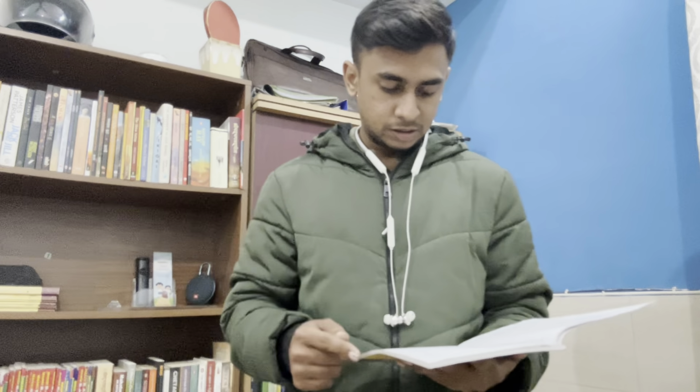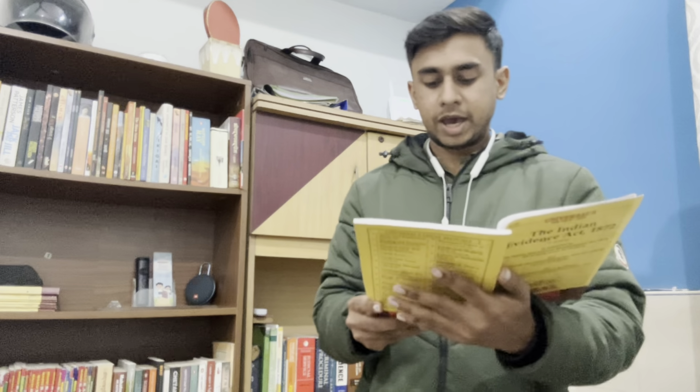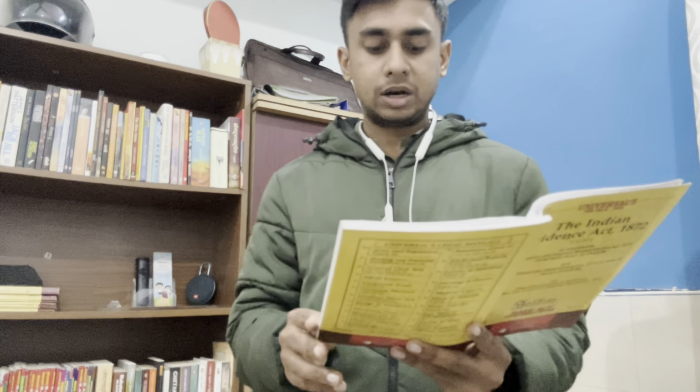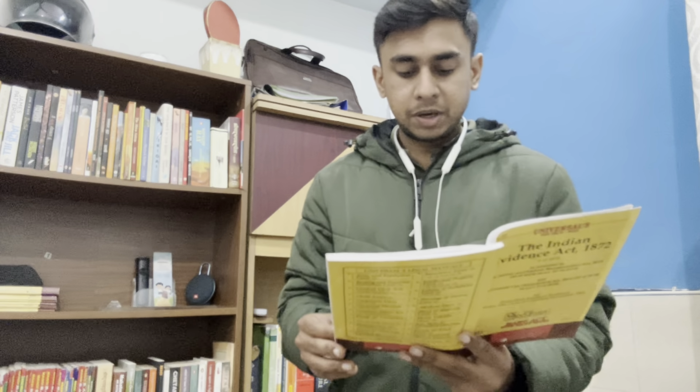Section 45, opinions of experts. Section 45A, opinion of examiner of electronic evidence. Section 46, facts bearing upon opinions of experts. Section 47, opinion as to handwriting when relevant. Section 47A, opinion as to electronic signature when relevant. Section 48, opinion as to existence of right or custom when relevant. Section 49, opinion as to usage, tenets, etc., when relevant.